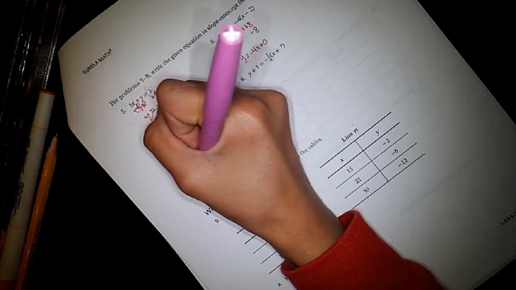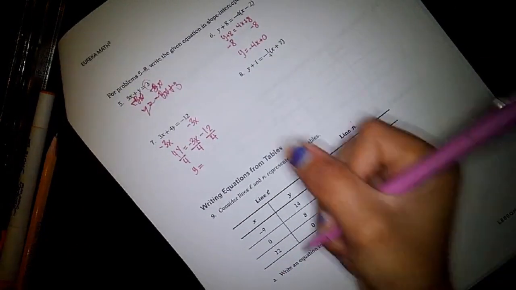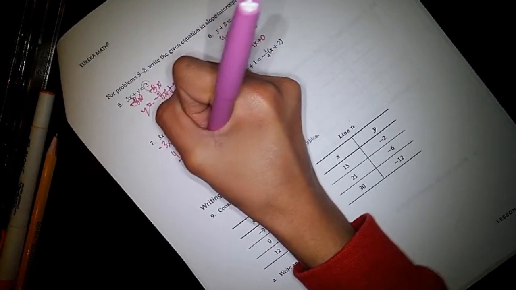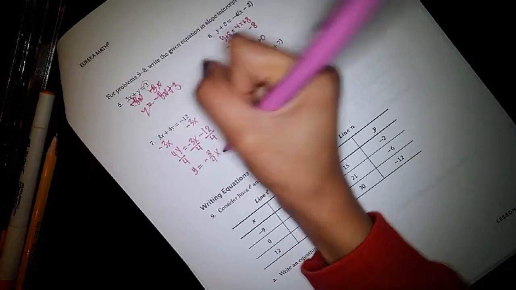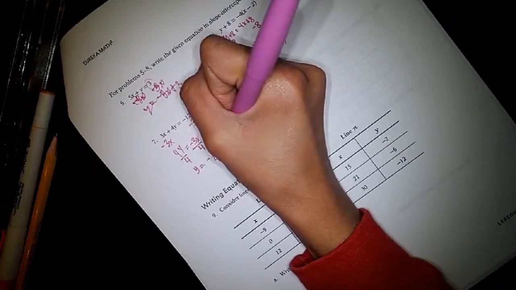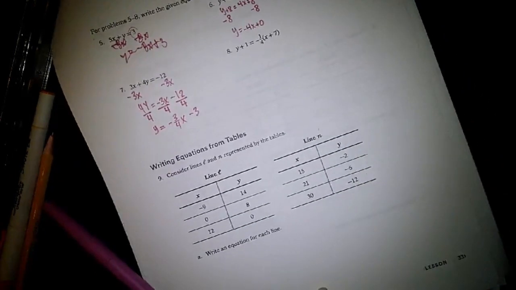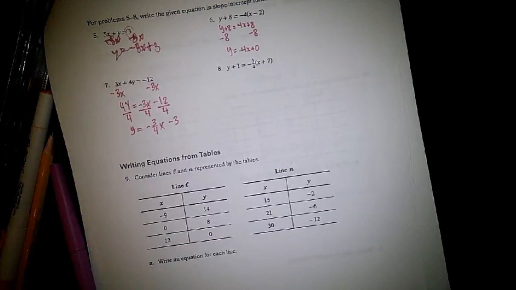Y'all understand? Y'all agree? Okay, who's doing the last one? Who's doing it?